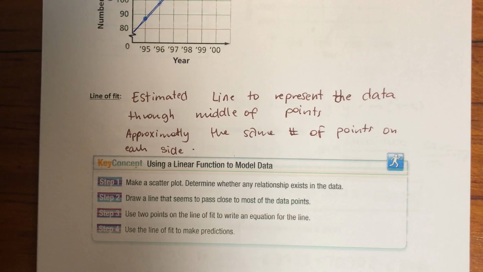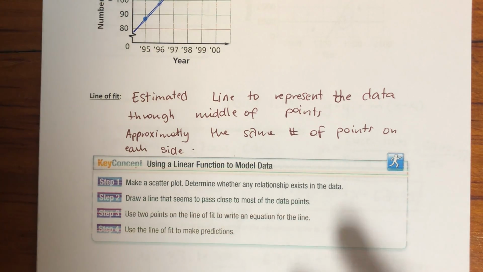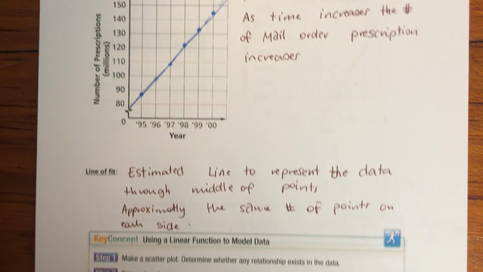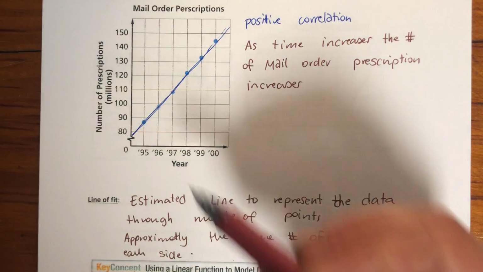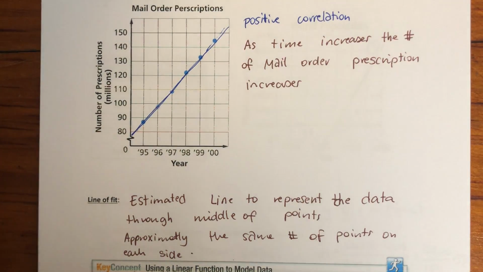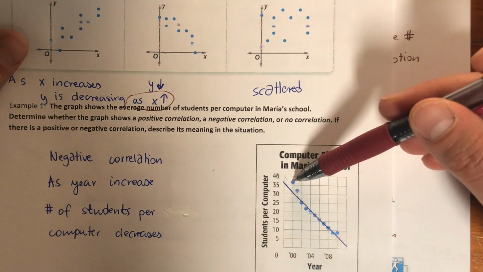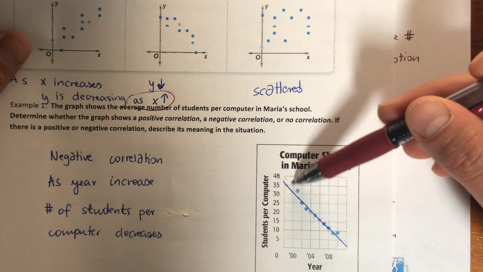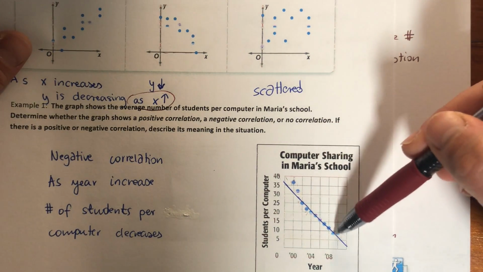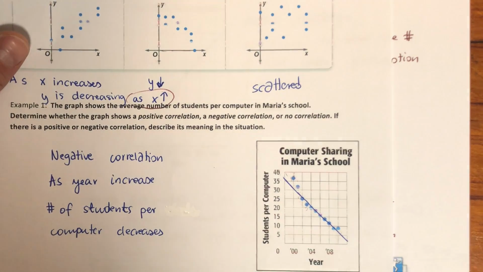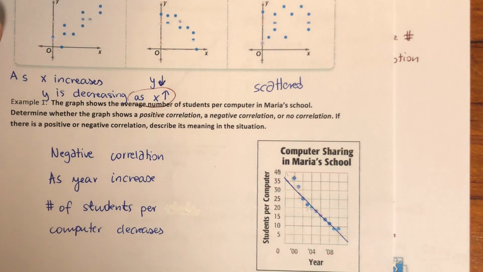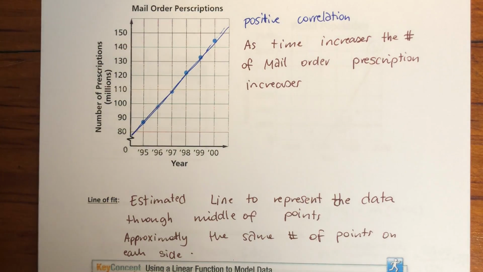The definition of a line of fit is an estimated line to represent the data through the middle of the points. What we want is approximately the same number of points on top and below the line. If I quickly look at the previous example, this fit pretty well. It is a straight line and it goes through the points. But if I go to my other graph, I want you to see how I graphed this: I have a couple of points above the line, and some below. So it kind of fits in. My printer is acting up already. That's something you want to be looking for when you are drawing the line of fit.